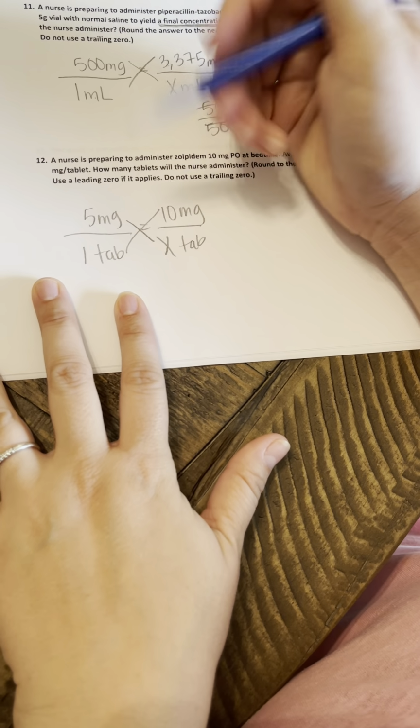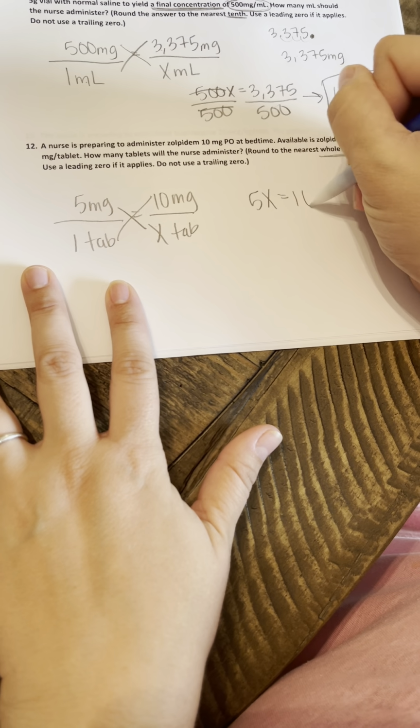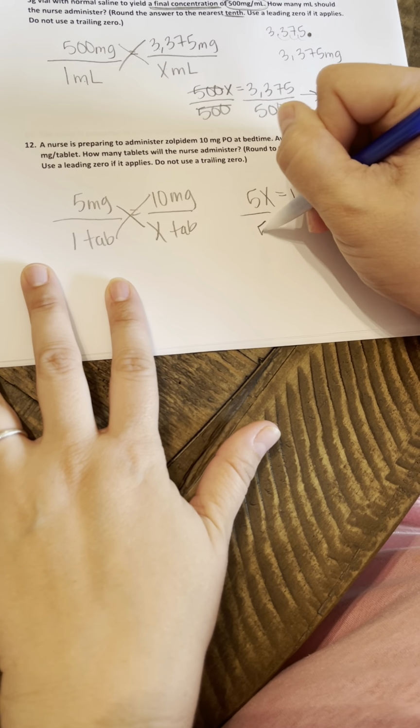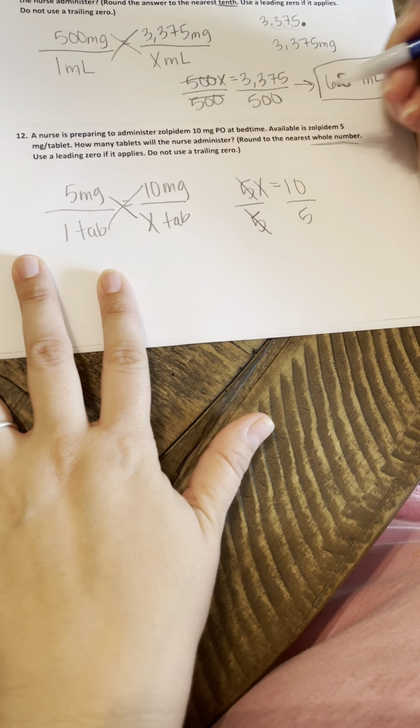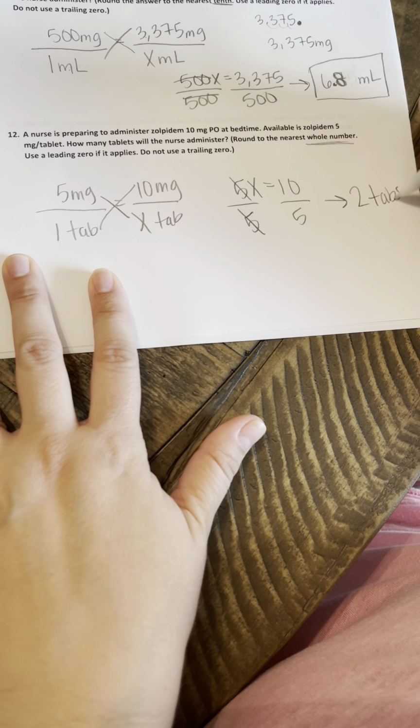Cross multiply, so 5x equals 10 times 1, which is 10. Divide each side by 5 to get x by itself. And 10 over 5 is 2, so 2 tablets.